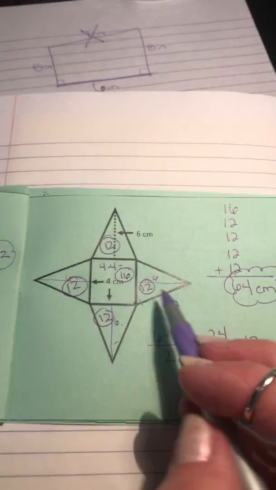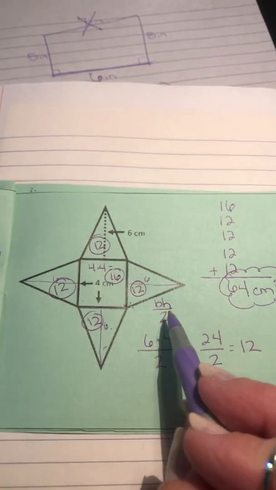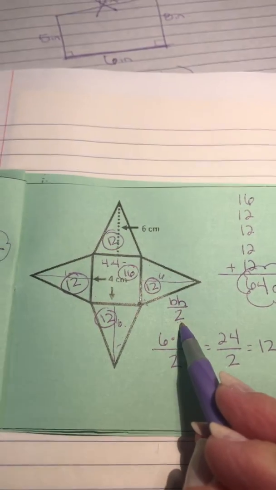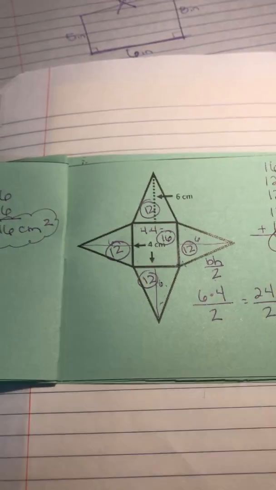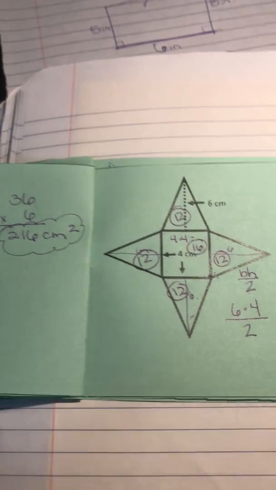So don't forget when you're finding the area of a triangle that you divide it by 2. That's the most important thing to remember. All right, I'm going to stop this one, and I'll pick it up again with our next video and our next 2 pages.